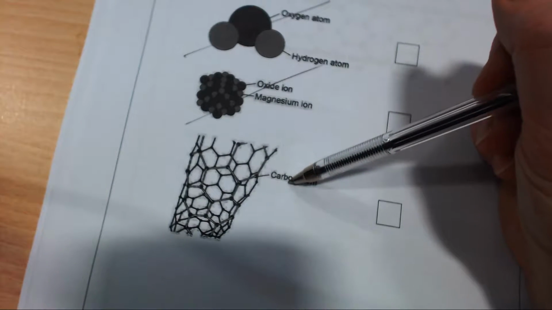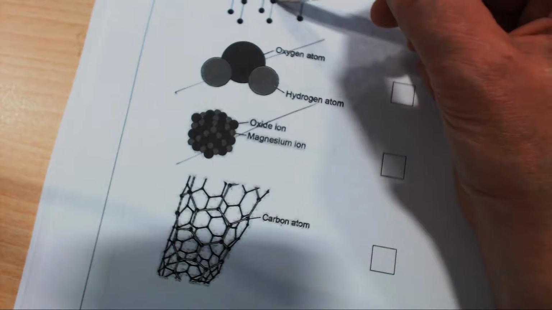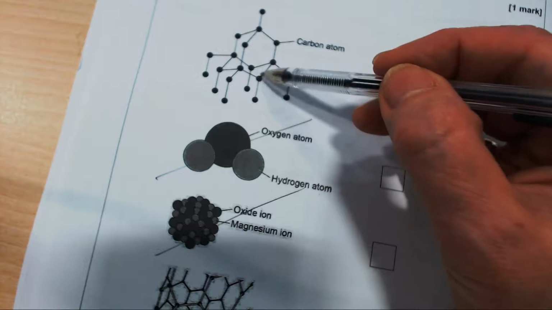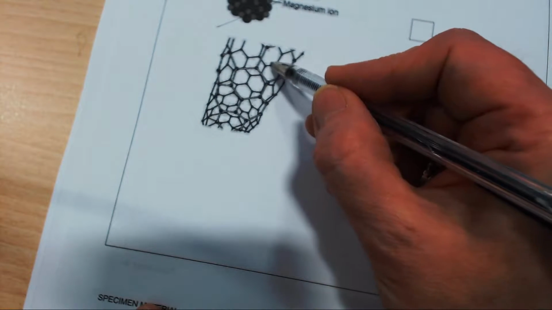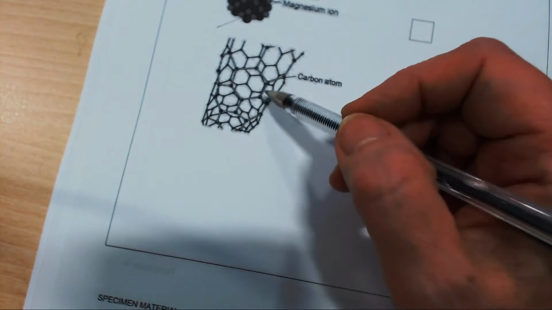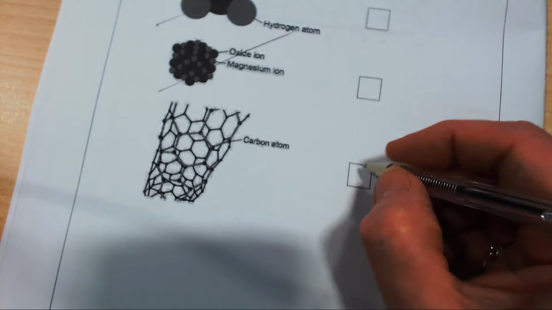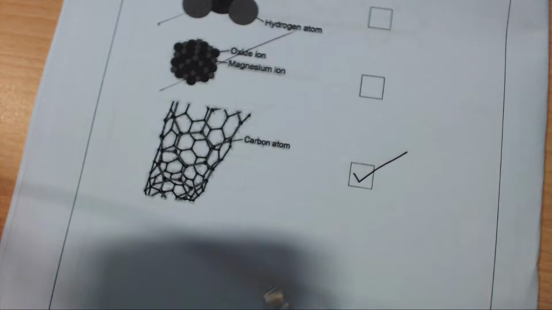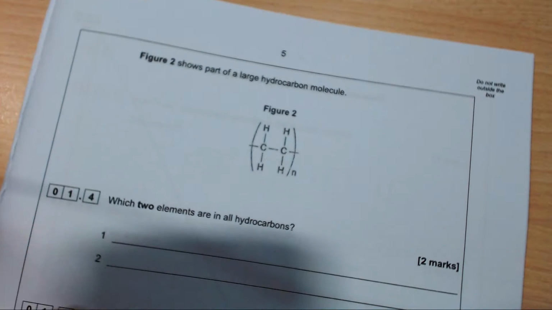So the top one is a diamond structure. It's got 4 bonds around every carbon. We've got 1, 2, 3, 4 bonds around every carbon, whereas the bottom structure only has 1, 2, 3 bonds. Our fullerenes can conduct electricity, so it's going to be this bottom diagram. Okay, so it's the bottom one, that is a carbon nanotube. Over the page.